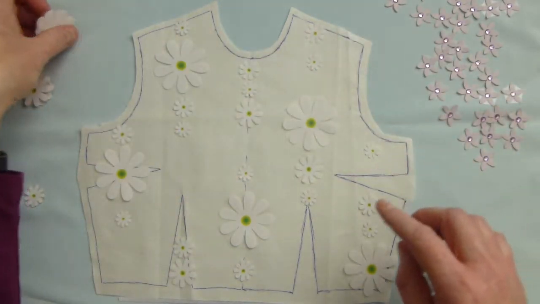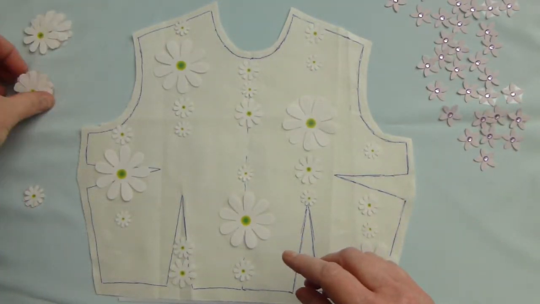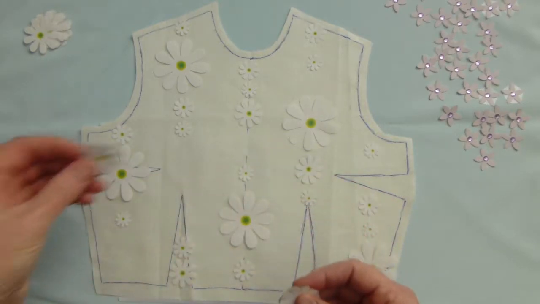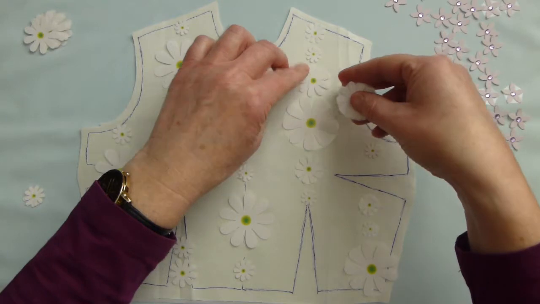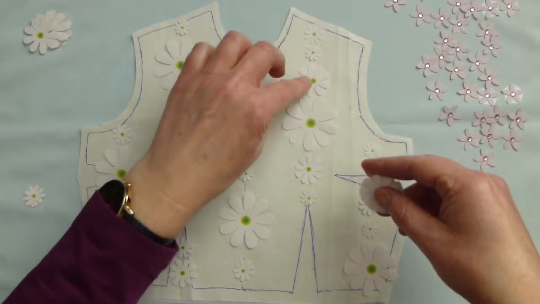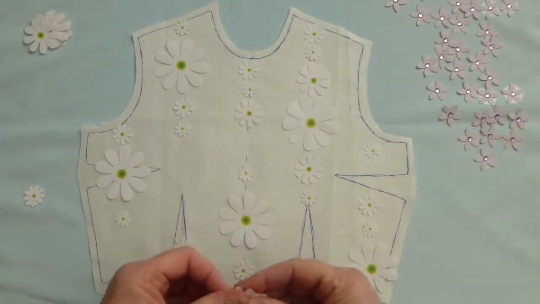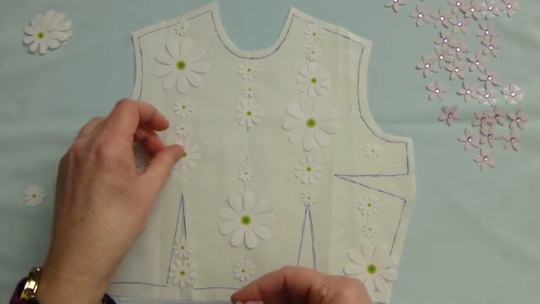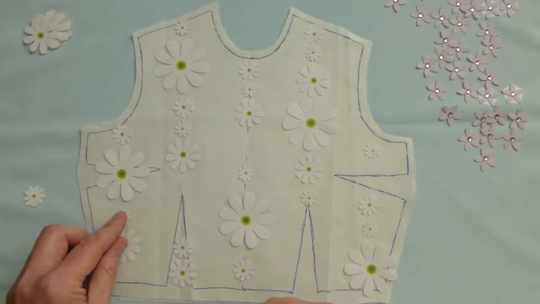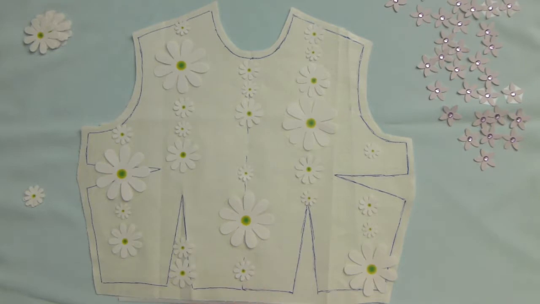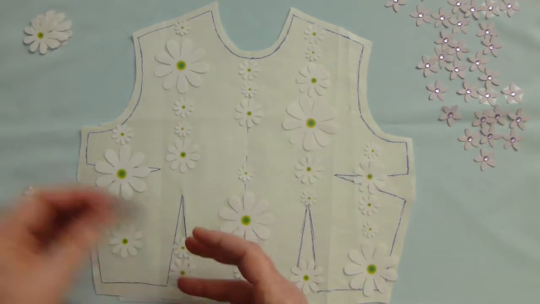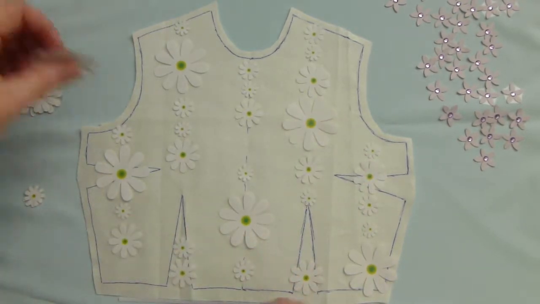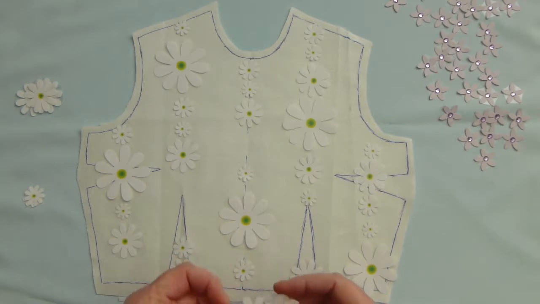So I still have a few daisies here of different sizes. I have this kind, they're a little bit bigger, and we can place them like that. It's okay if sometimes your motifs overlap, it's also a possibility. Place one there, probably here. That's it. And I still have bigger flowers, a little bit bigger.